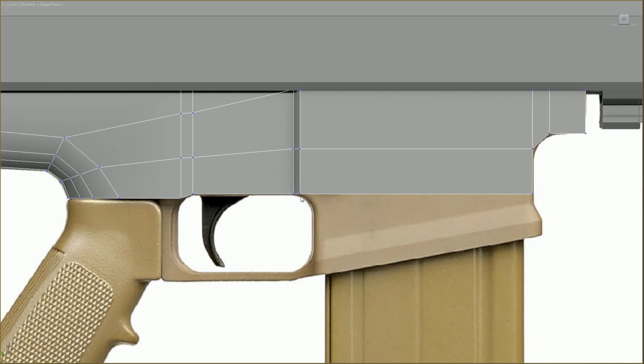But no, I'll keep it in there. I'm going to have to extrude it once more. Pull it to the edges.